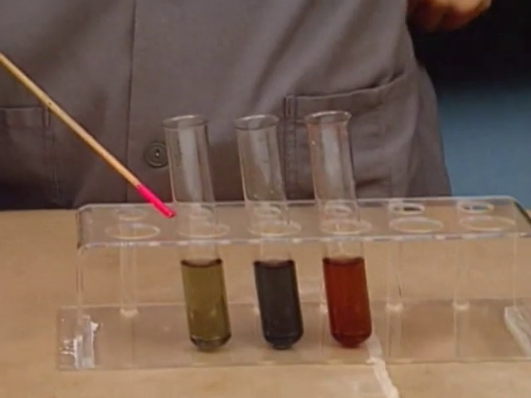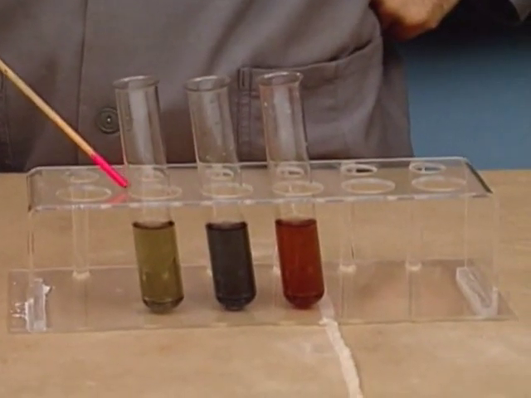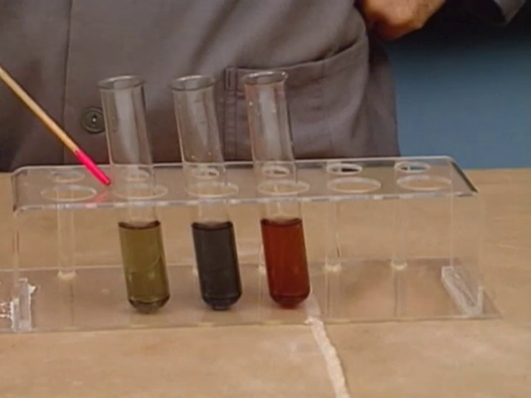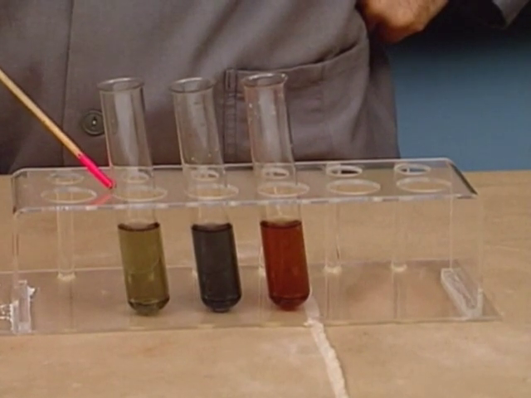Here I've dissolved some sodium chloride in water and added some universal indicator, and the green color indicates that the solution is neutral.